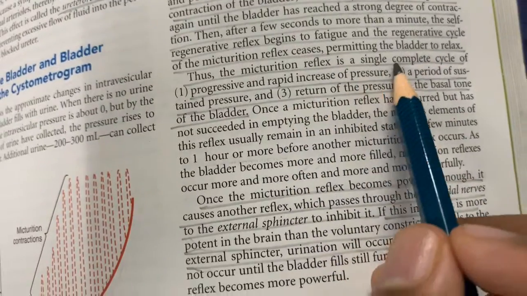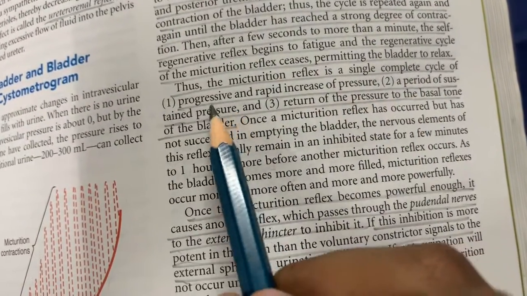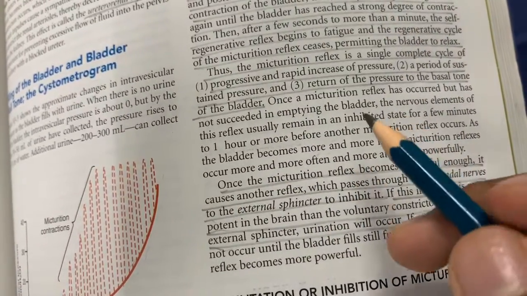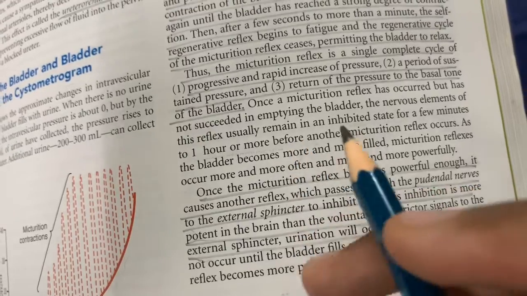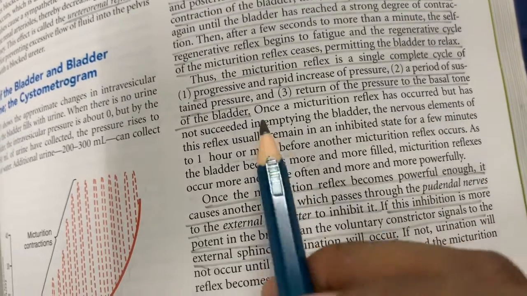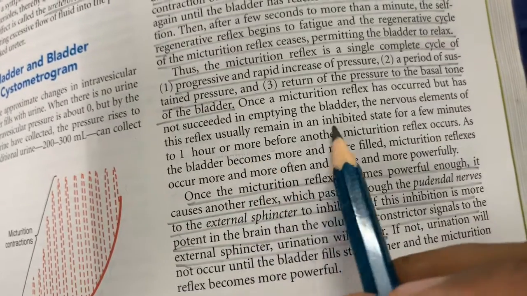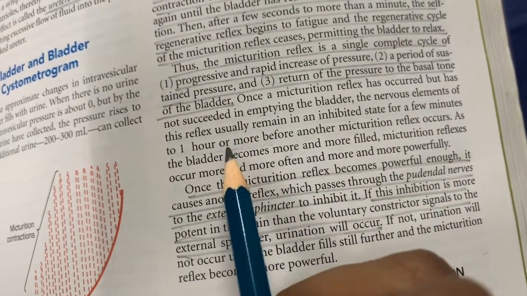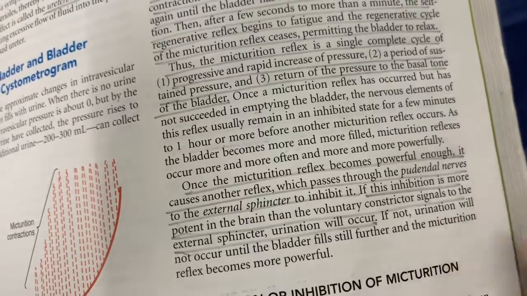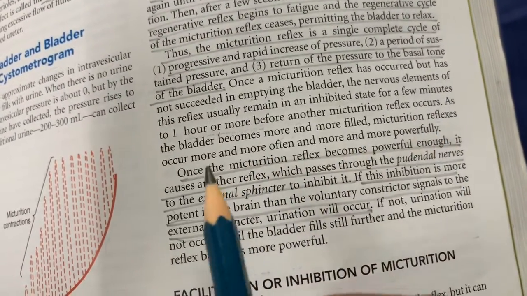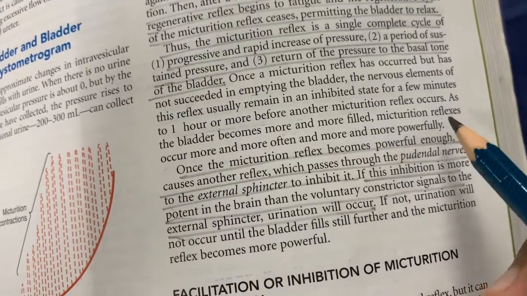Thus, the micturition reflex is a single complete cycle of progressive and rapid increase of pressure, a period of sustained pressure, and then return of pressure to the basal tone of the bladder. So once a micturition reflex has occurred but has not succeeded in emptying the bladder, the nervous elements of this reflex usually remain in an inhibited state for a few minutes to 1 hour or more before another micturition reflex occurs. As the bladder becomes more and more filled, micturition reflexes occur more and more often and more powerfully.